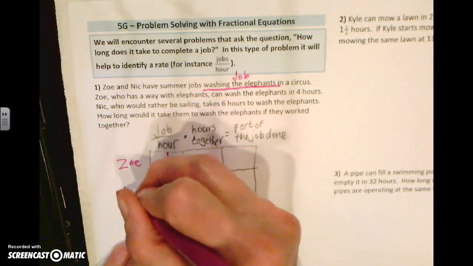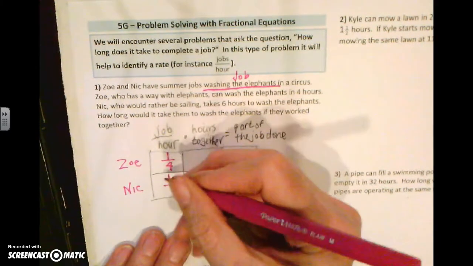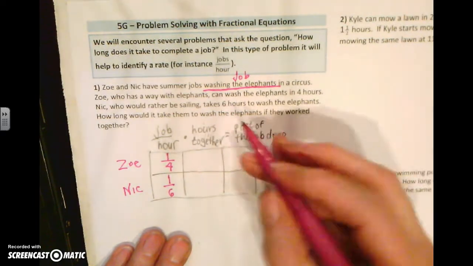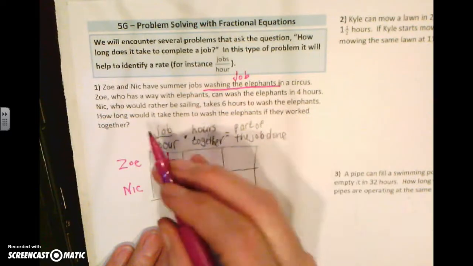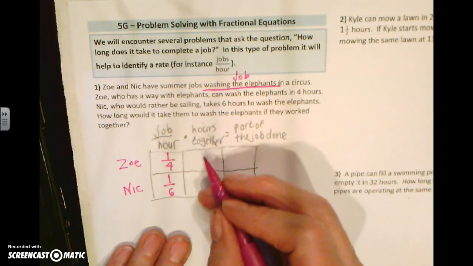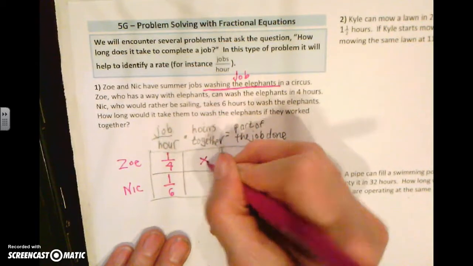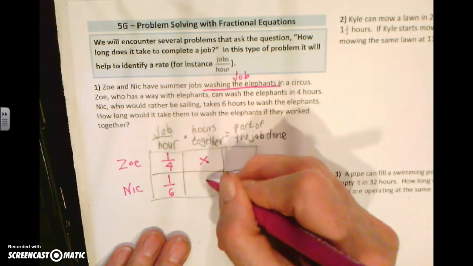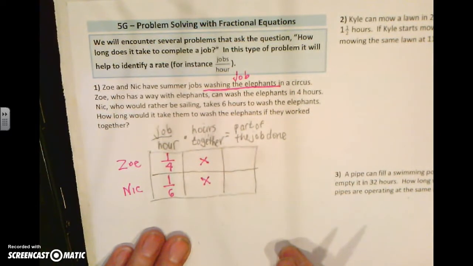And Nick, who likes to go sailing, can do one job, the same job, but it takes him 6 hours to do it. Now we don't know. It says how long would it take them to wash the elephants if they work together? So we don't know how many hours they're going to use working together. So that will be their X. And since they're going to work together, they start at the same time, end at the same time, they're both going to be working the same number of hours as each other.